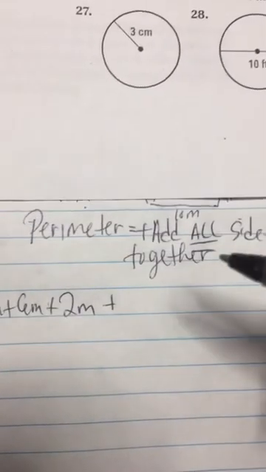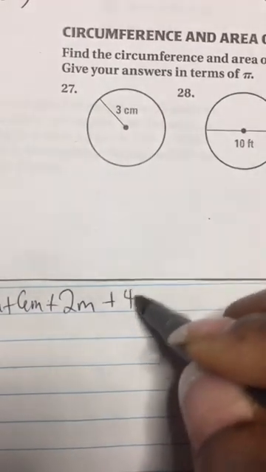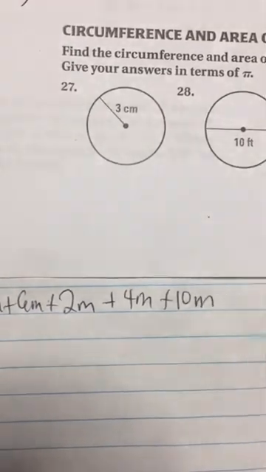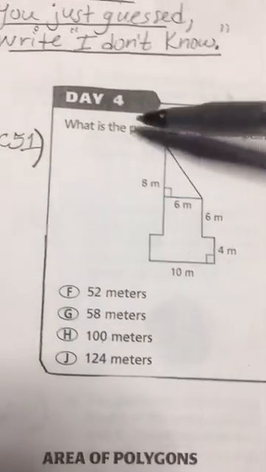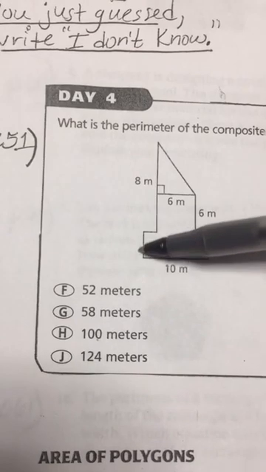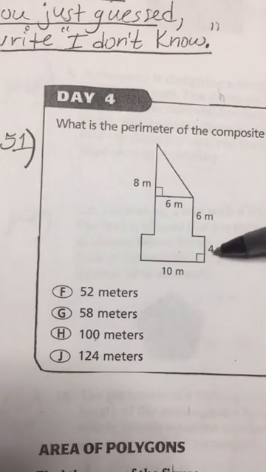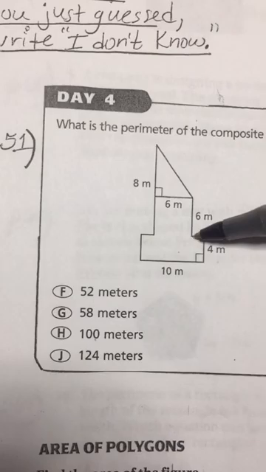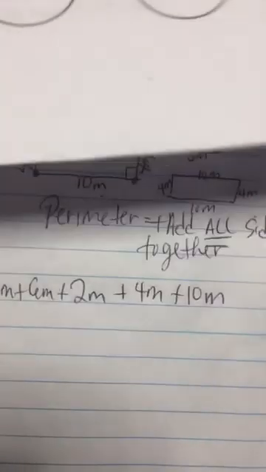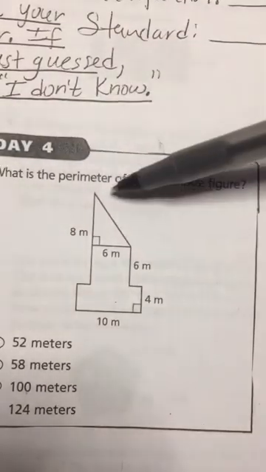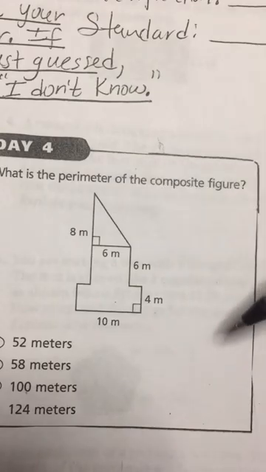Let me write that down. So you got 4 meters, 10 meters. Eight, 6, 2, 4, 10. And then on this side we have 4, 2, 6. I'll write that down. So now we have another 4 meters, 2 meters, 6 meters. And the last piece that we need to figure out is this length on the triangle.